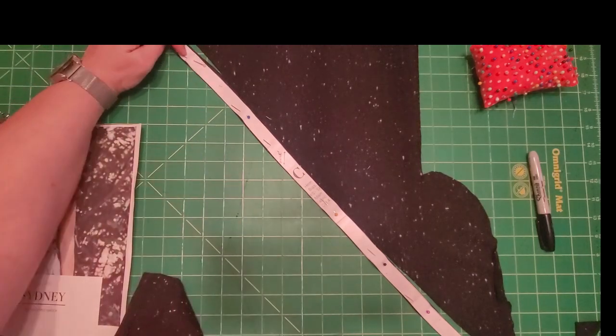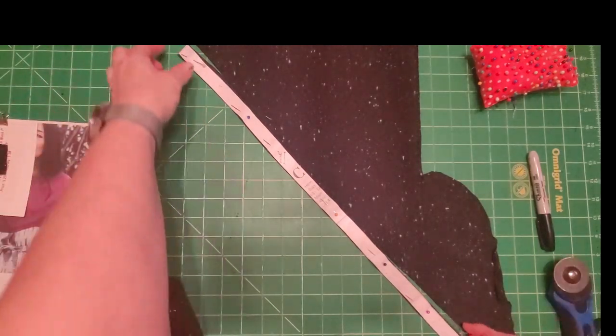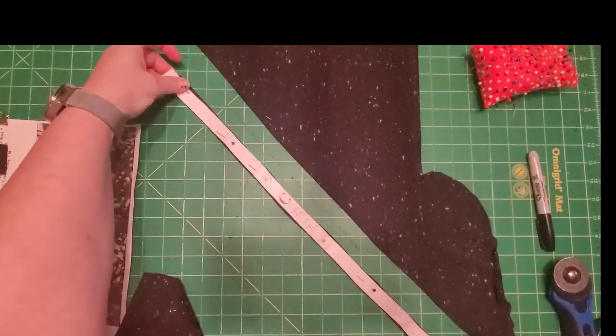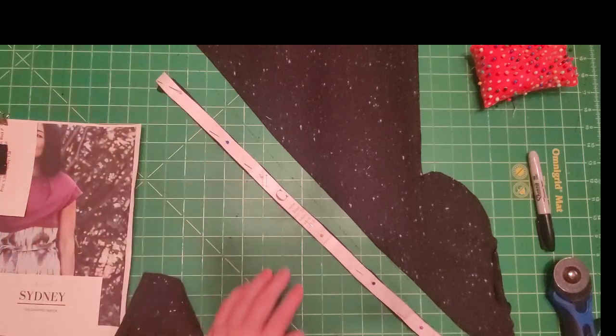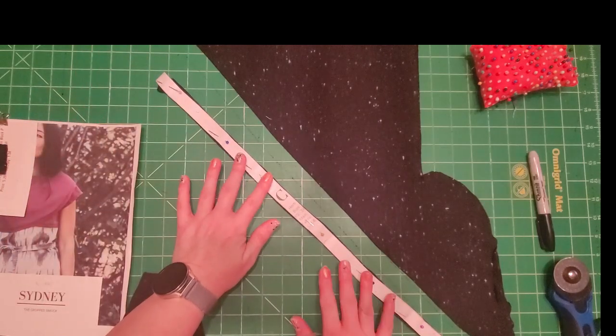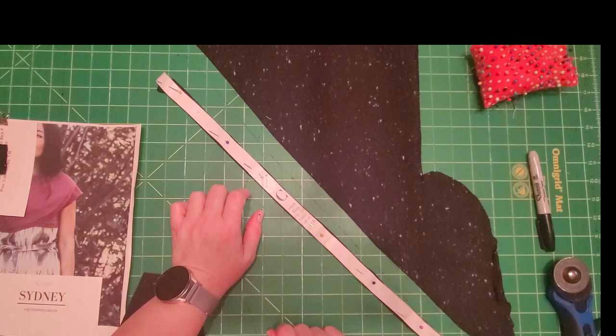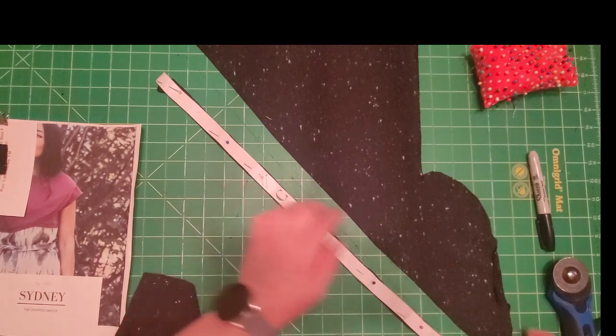Even when I have pieces I have to move around sometimes. So now I have it sticking to my mat. I need a new mat, y'all. Alright, so I have this little piece cut out, and I need 4 pieces. So I've cut out 2 because I had a double layer of fabric.